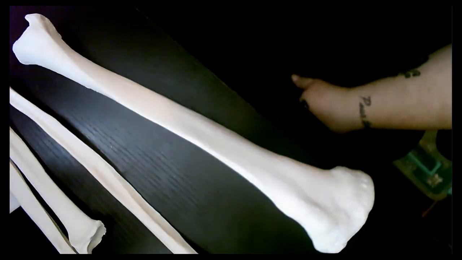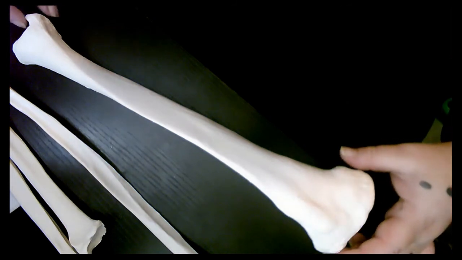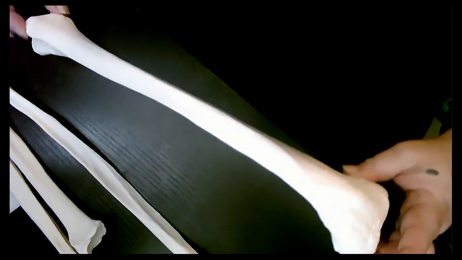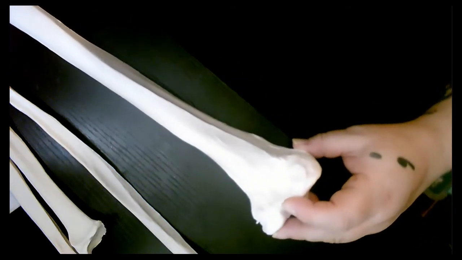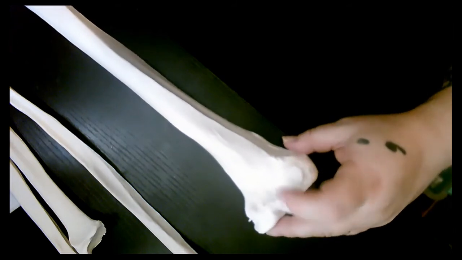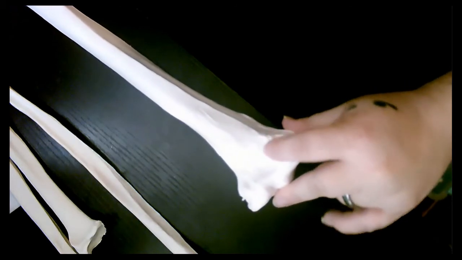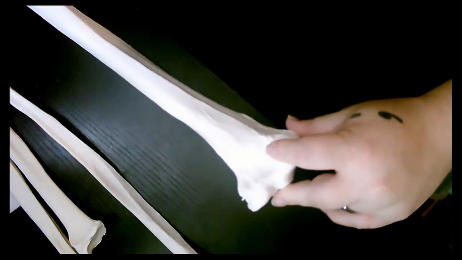So what you want to look at is the medial malleolus, the fibular notch. This one doesn't really show it too well, but up in here would be the attachment of the patellar ligament to the tibial tuberosity.